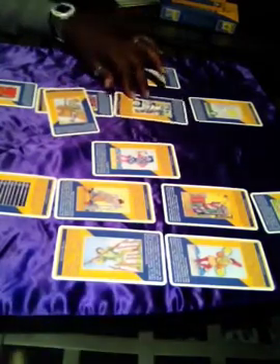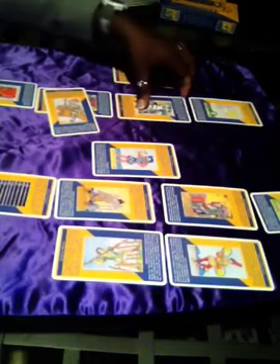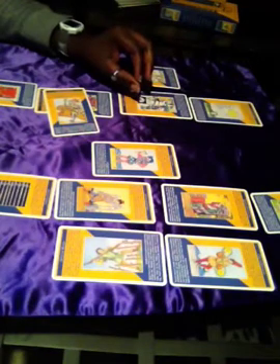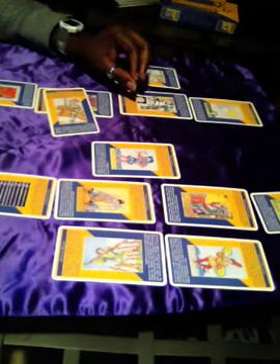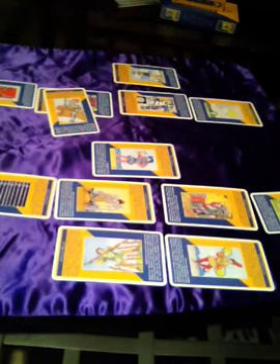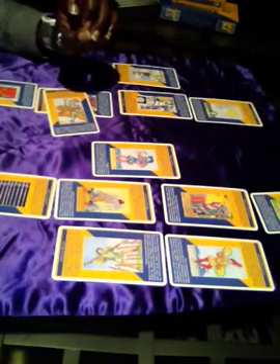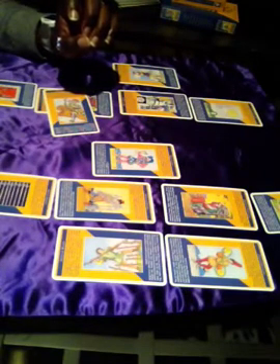I'm sorry, this is Death reversed. So Death reversed actually is the card of stagnation, typically. It is a card of feeling stuck and resisting change, even.